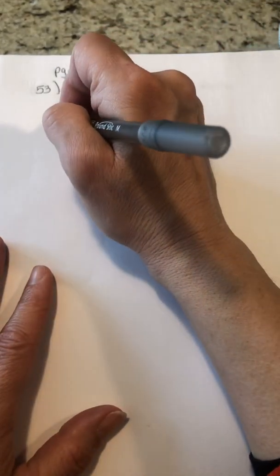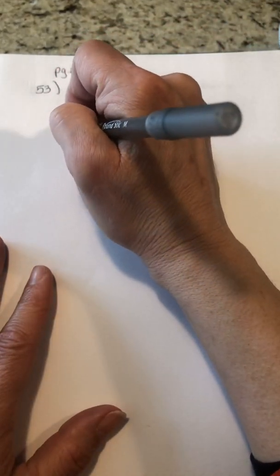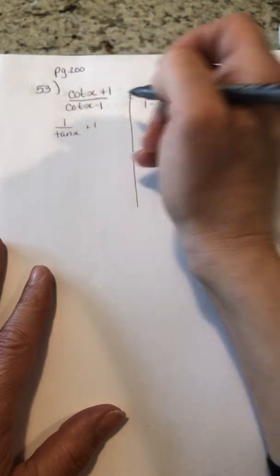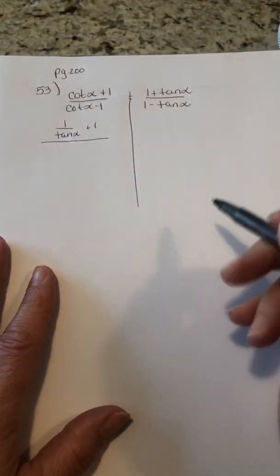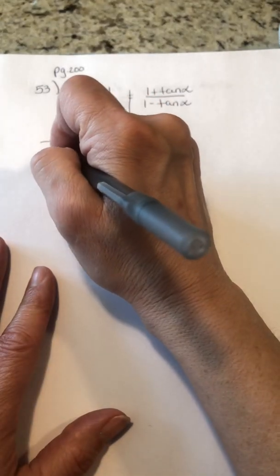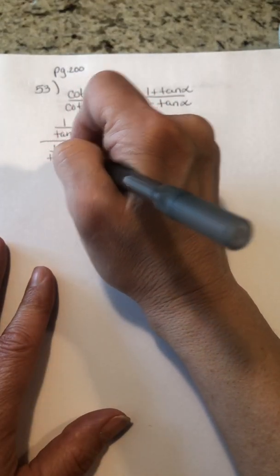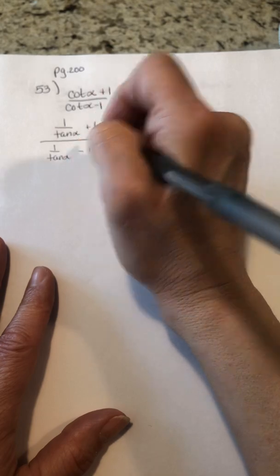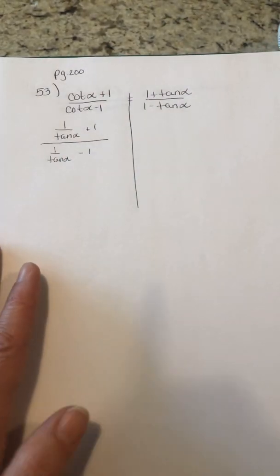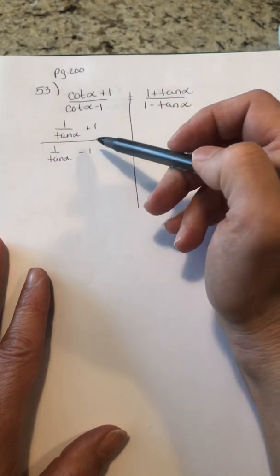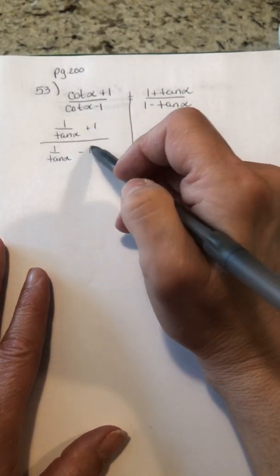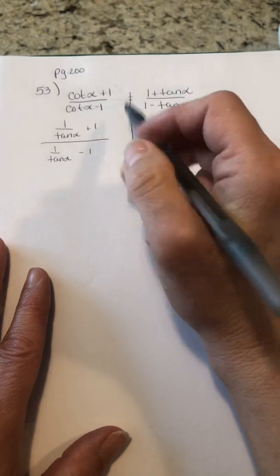So I'm going to do 1 divided by tangent of alpha plus 1, and on my denominator I'm going to change this to be 1 divided by tangent alpha and then minus 1. So if you notice, I have kind of a messy thing on my numerator and my denominator. I'm going to try to get each of these to be one term.